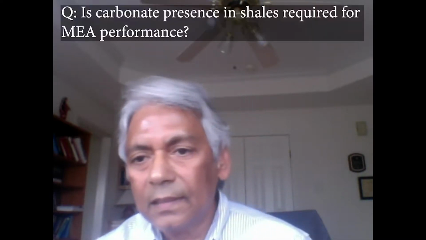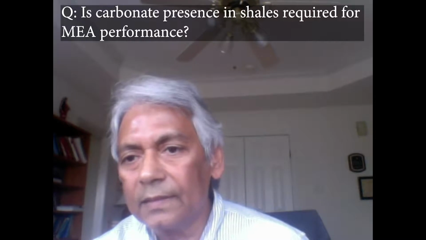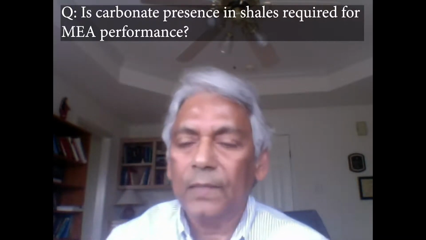Second question, is carbonate presence in shales required for MEA performance? Yes, absolutely. So here we are putting an acid, and that acid is going to react with the carbonate, calcite. So you have to have calcite over there to react and give that uneven surface.